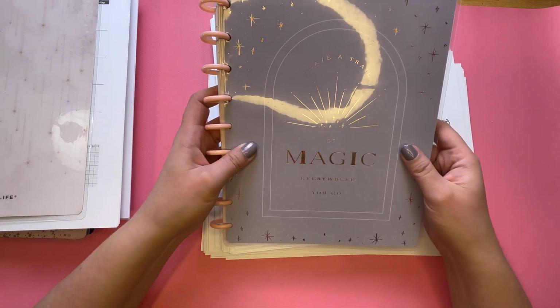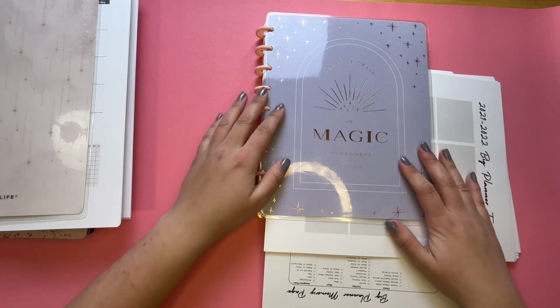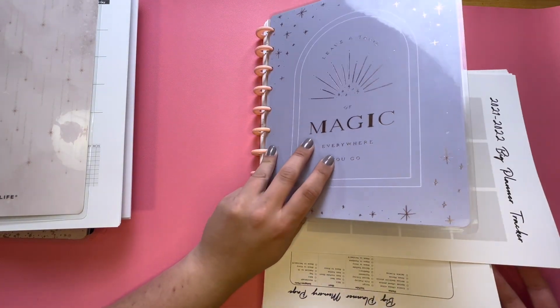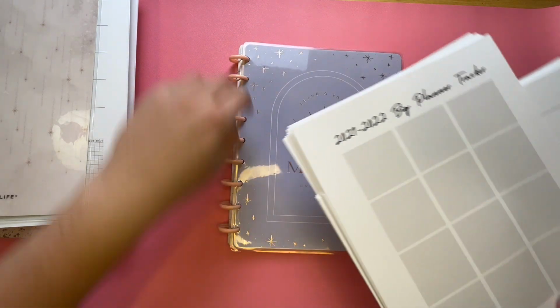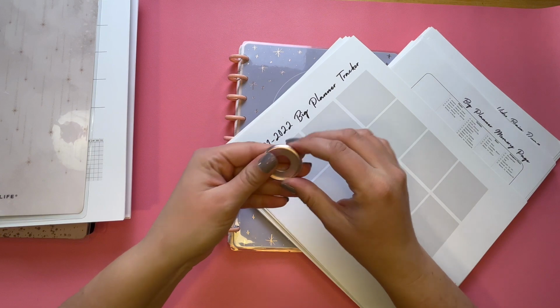But we'll see. Well, I don't know. Let me see. They're shoved in there. I don't know. It might just barely fit. So I'll put all of these in the planner. And then if need be, I do have some bigger discs on standby.